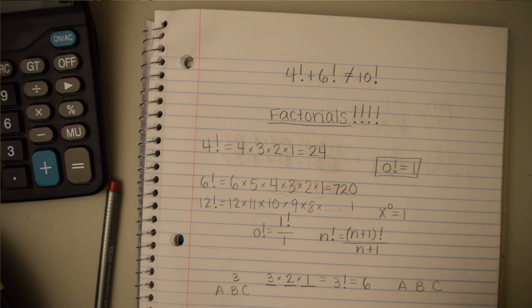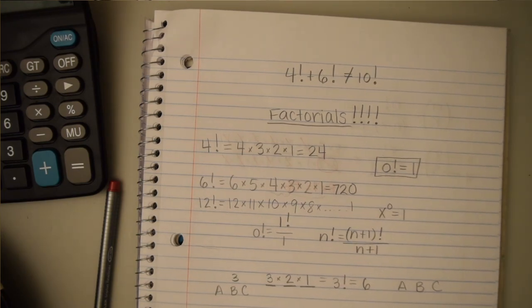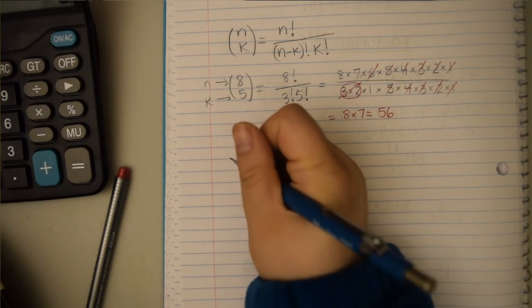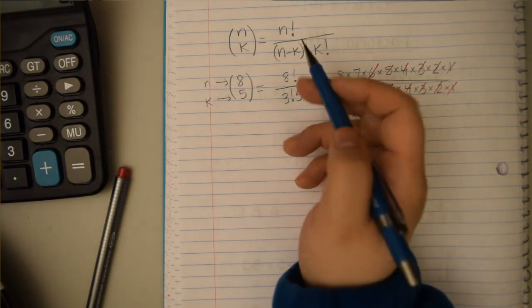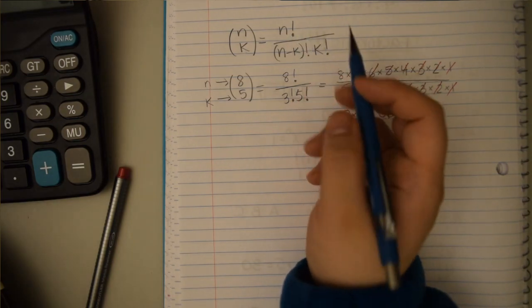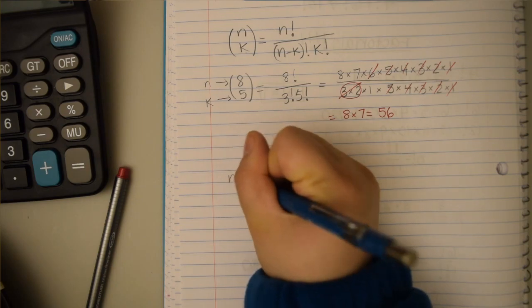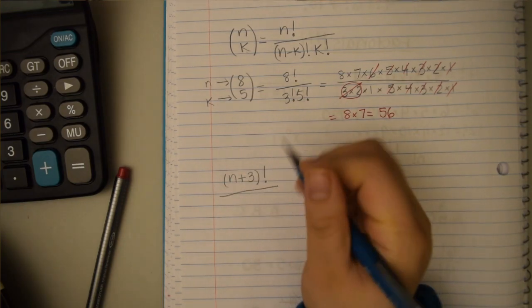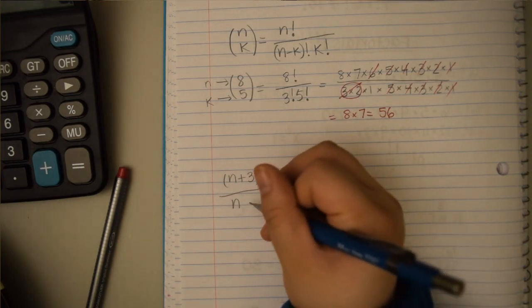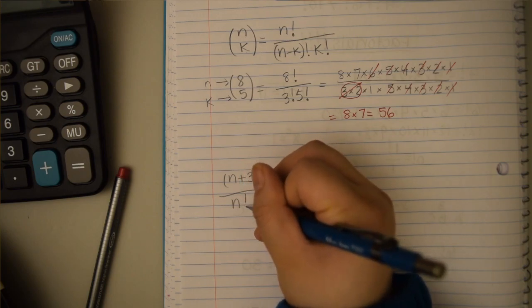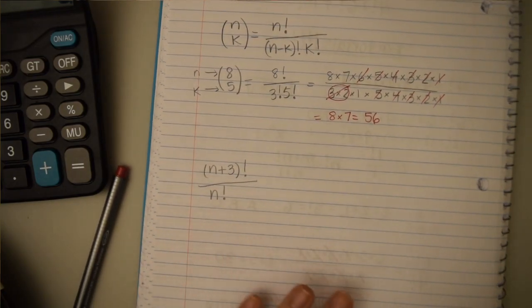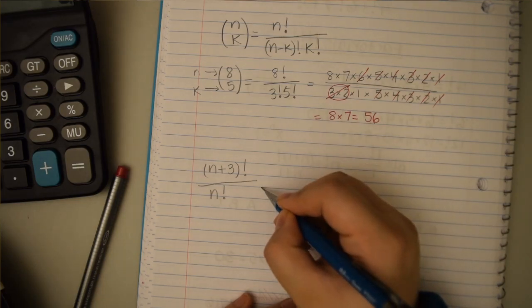But I guess I should also point out the algebra equivalent for this kind of question. When we need to simplify and divide stuff with algebra, when we're using factorials with algebra, for instance, let's say we have n+3 factorial divided by n factorial or something like that. So now if we have an algebraic thing to simplify, you can do the same thing as we were doing before with numbers.